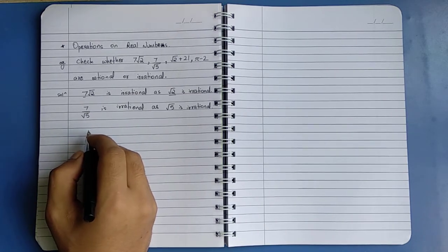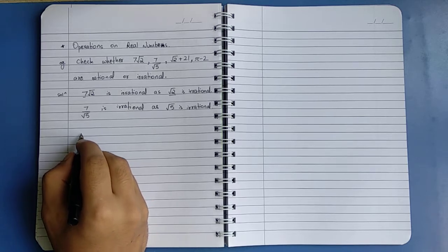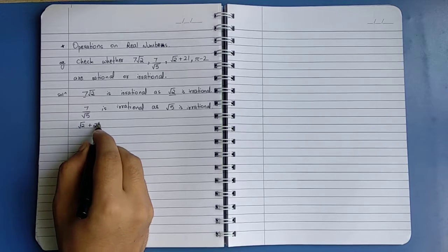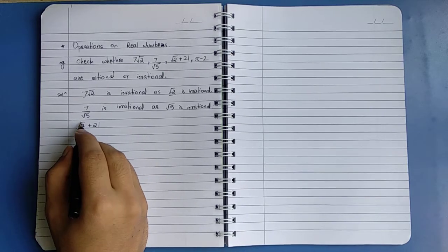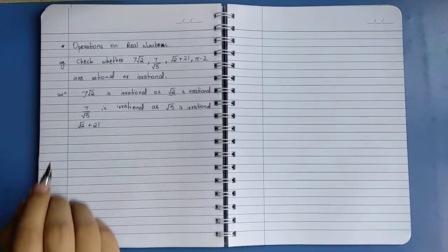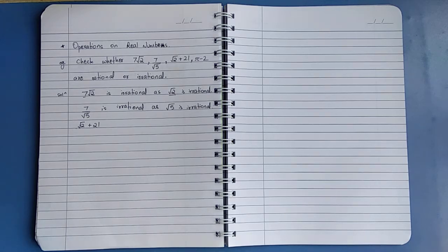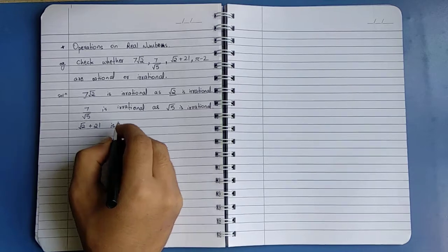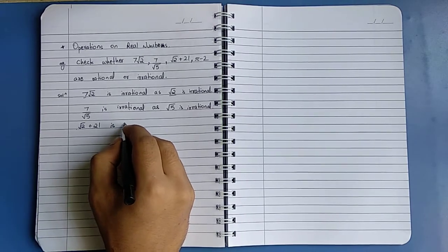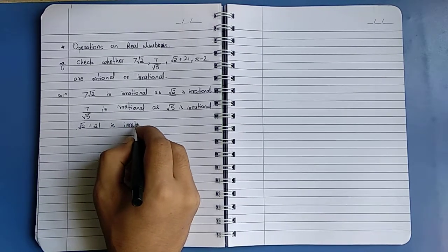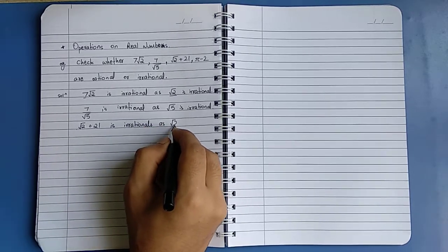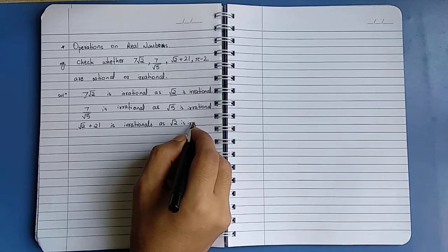Then we have root 2 plus 21. So wherever we have an irrational number and we add or subtract a rational number, it is irrational as root 2 is irrational.